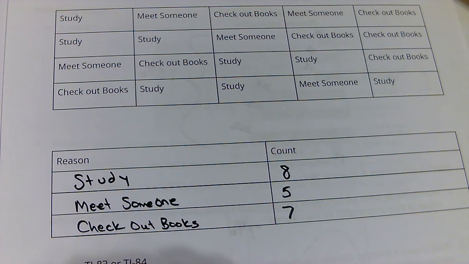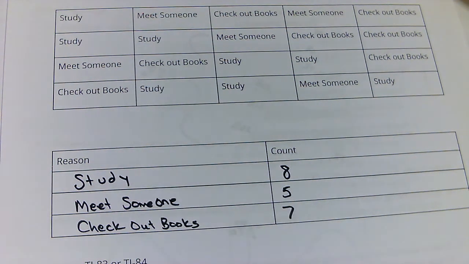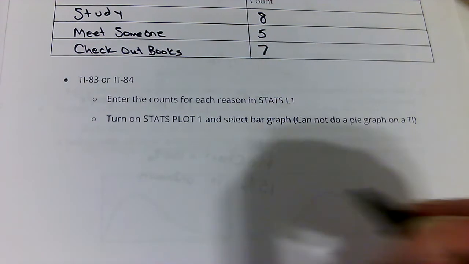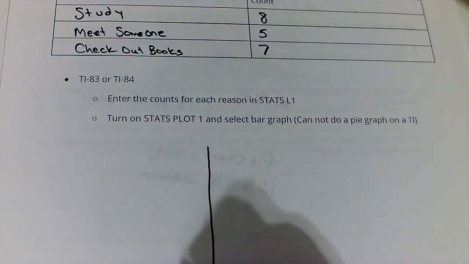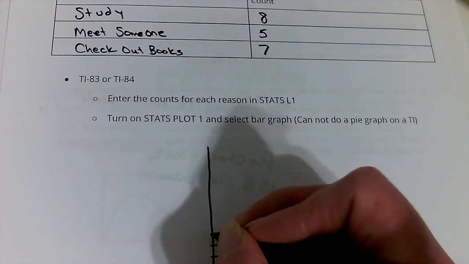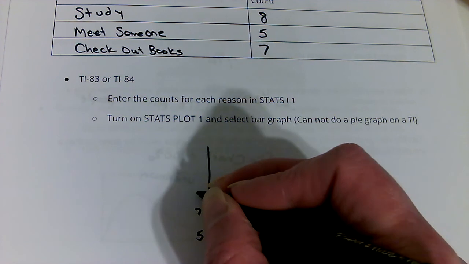Now, making a bar graph, we could do it by hand. And so I'm going to do it by hand, and then I'm also going to show you how you can do it in the calculator. 1, 2, 3, 4, 5, 6, 7, 8.